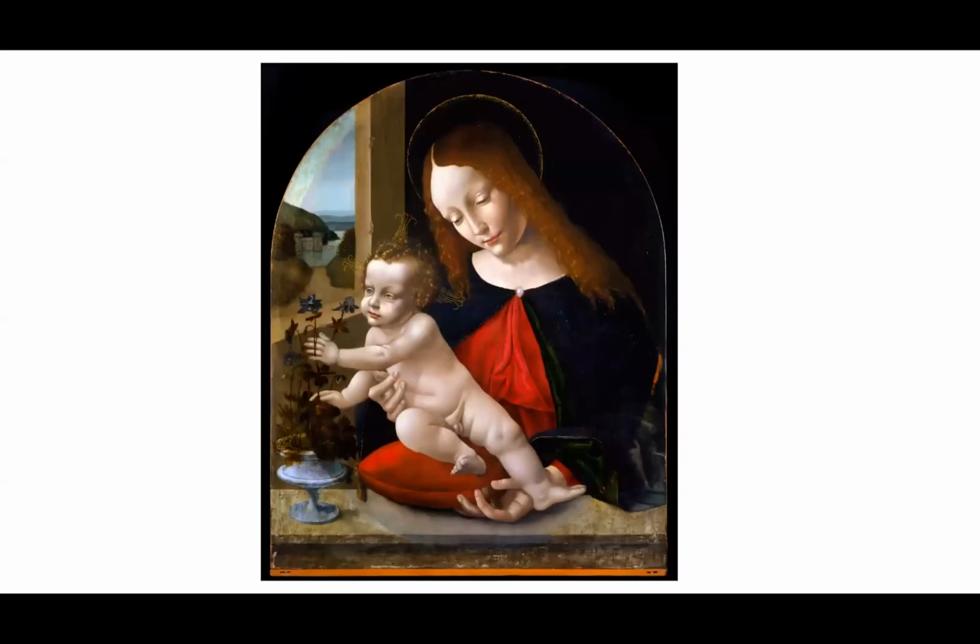While the viewer meditated on the beauty and heavenly nature of the Madonna and Child, they could also meditate on the glory found in God's creation, as in both Bellini and Leonardo's work.